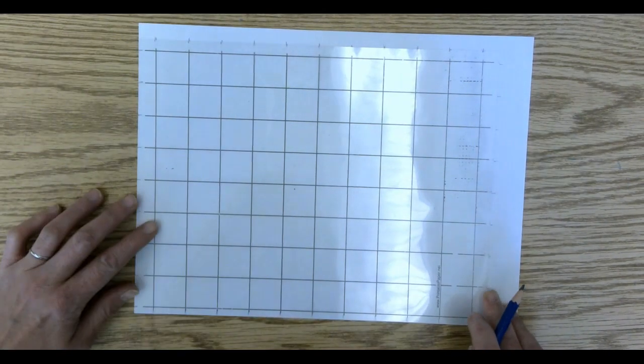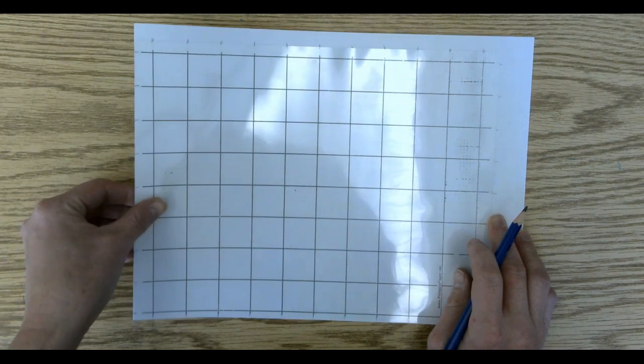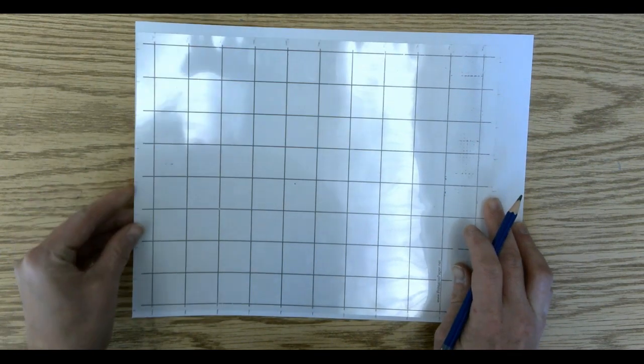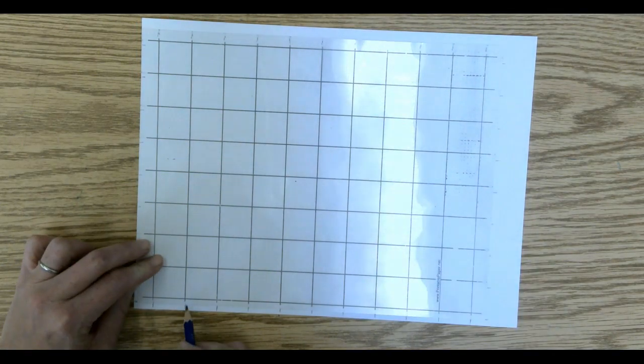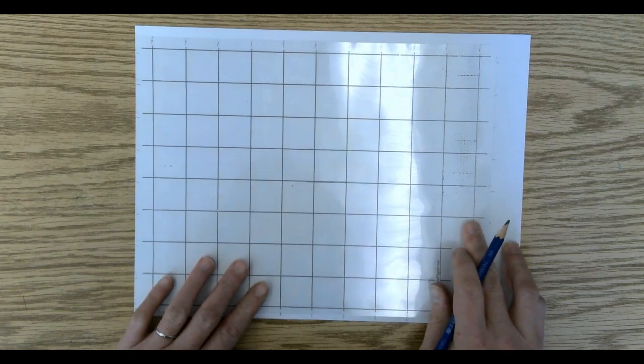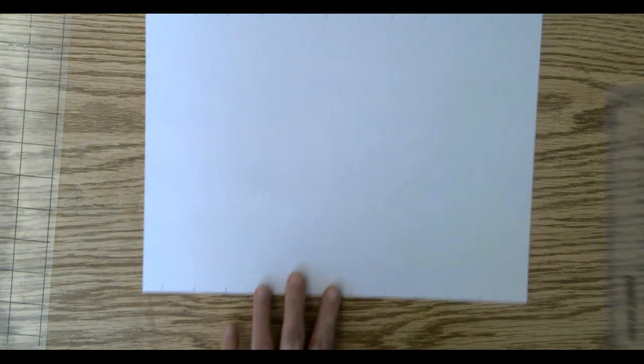And make sure you keep going and check all of these before we connect them. All right, looks like these all line up just right. Okay, so once you've checked everything, then you're going to take your ruler and take your light pencil again.